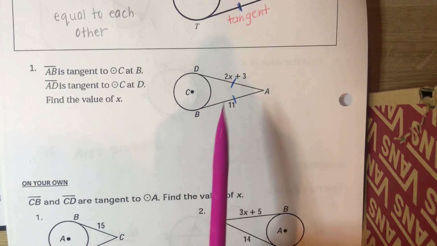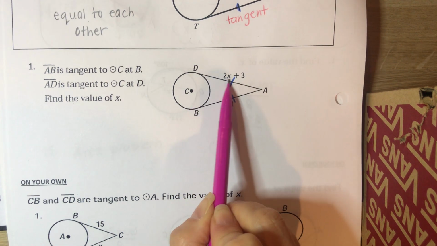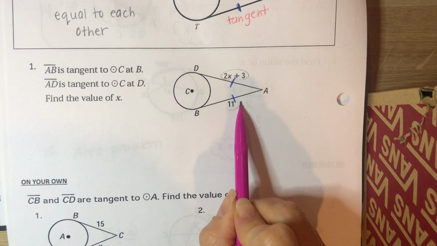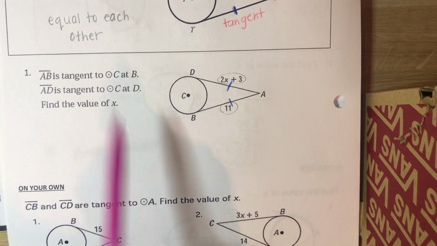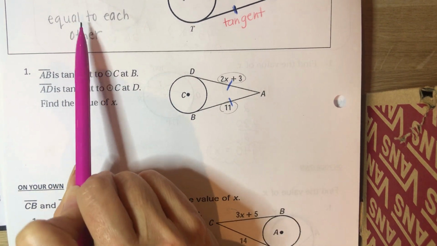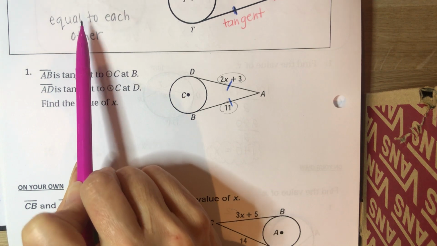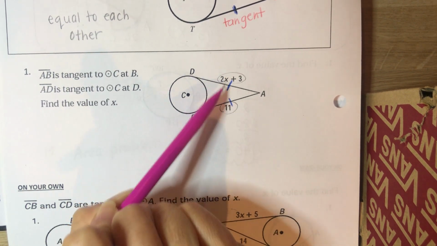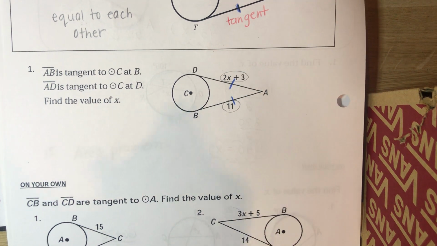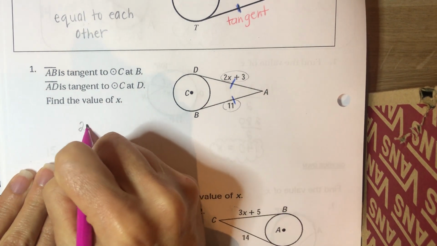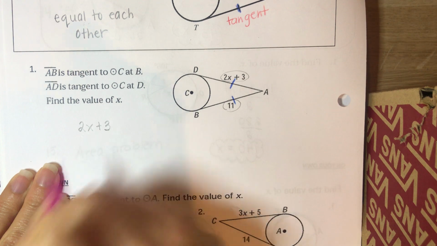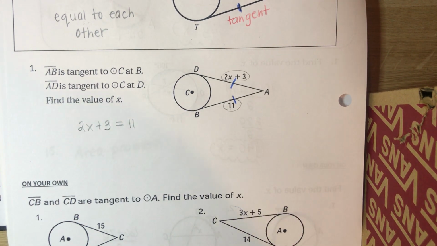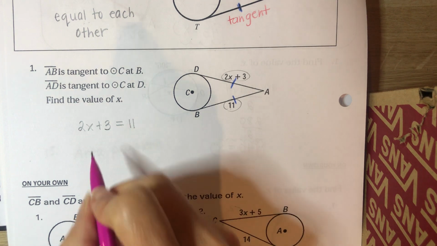Take a look at what they tell us. They tell us that AD is 2x plus 3. They tell us that AB is 11. Well, if I go right back up here, I know that they are equal to each other. That's the key word, they're equal. So all I have to do is set the 2 pieces equal to each other. 2x plus 3 equals 11. And it's our simple algebra problem.